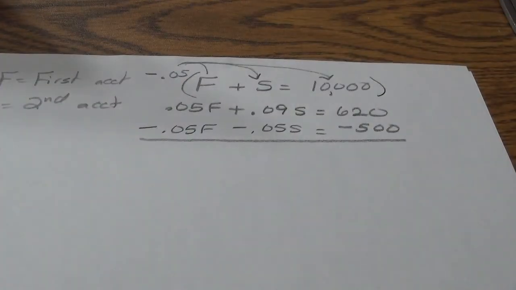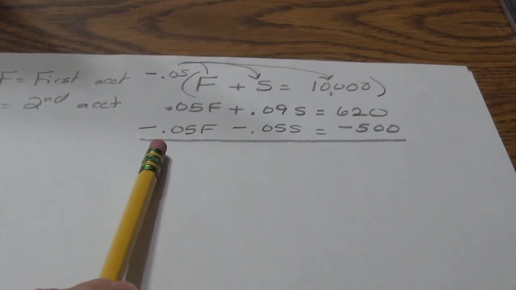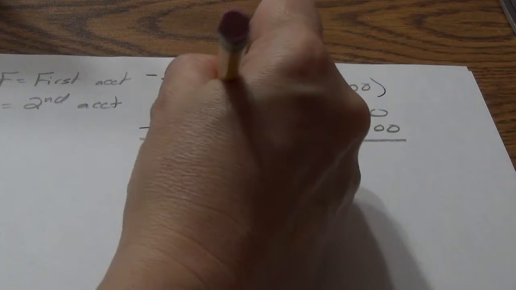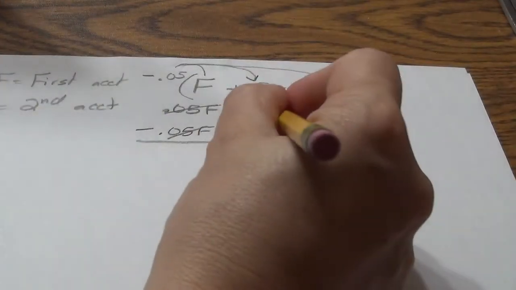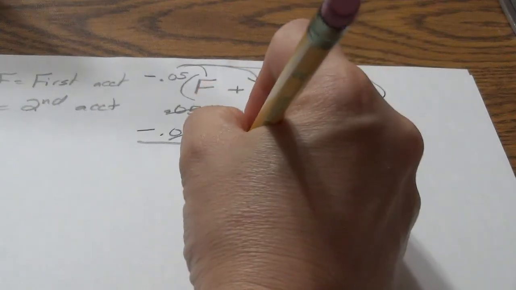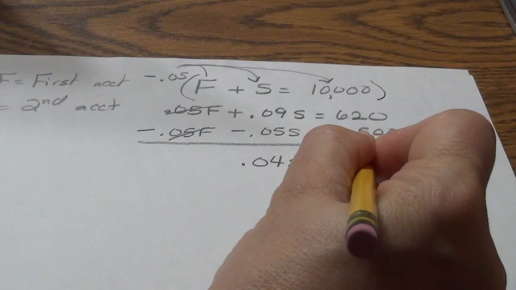We did that so we have opposites in front of our F's and that we can cancel them out when we add them together. A 0.05 minus a 0.05 is 0, it cancels out. 0.09 minus 0.05 is 0.04S. 620 minus 500 would be 120.